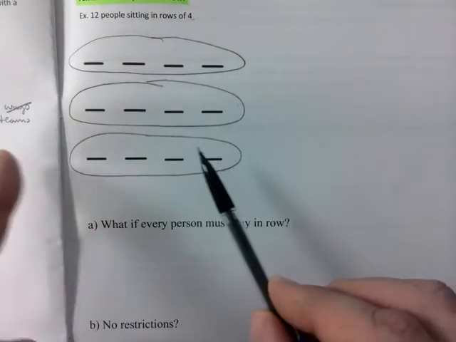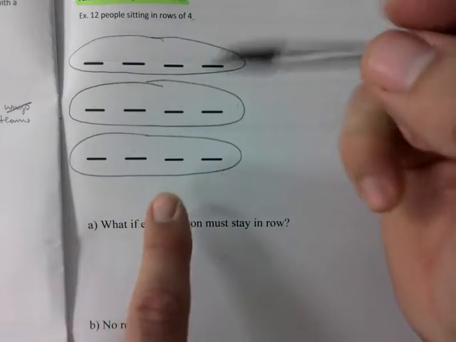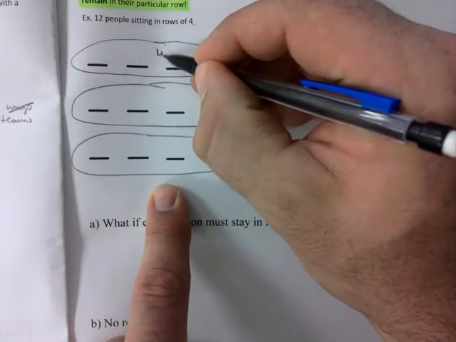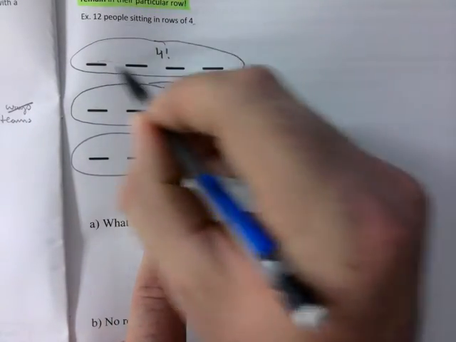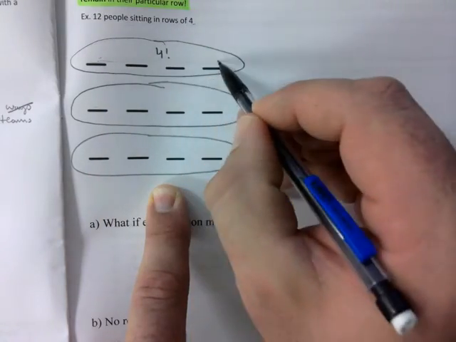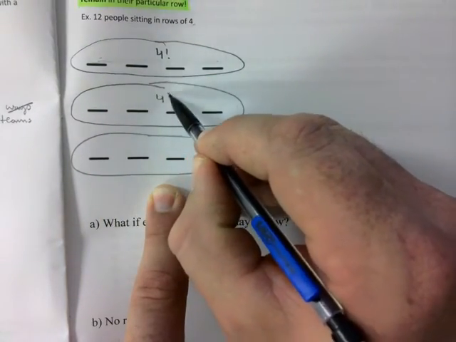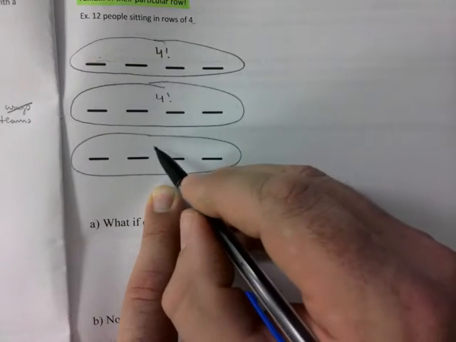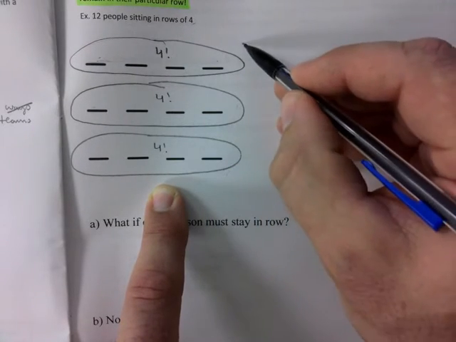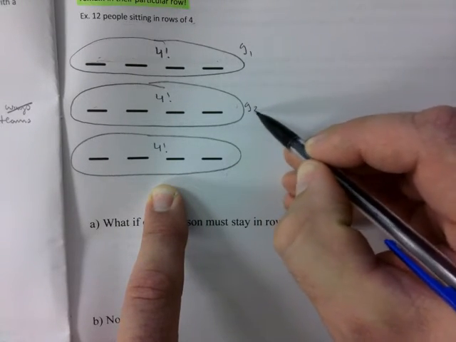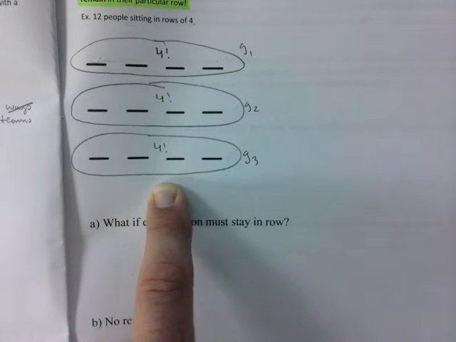They must stay together. So within each group, right, there would be 4 factorial because you can rearrange these people, right? 4, 3, 2, 1. Within this group, you have 4 factorial. Within this group, you have 4 factorial. So this is like G1, G2, G3.